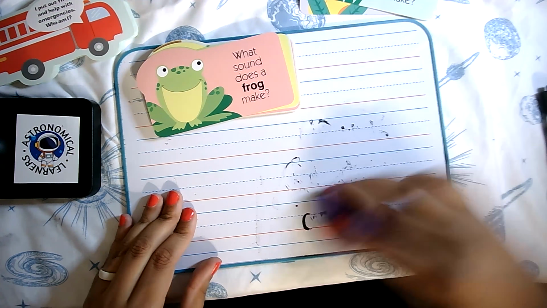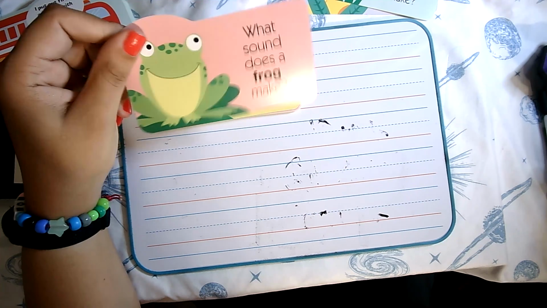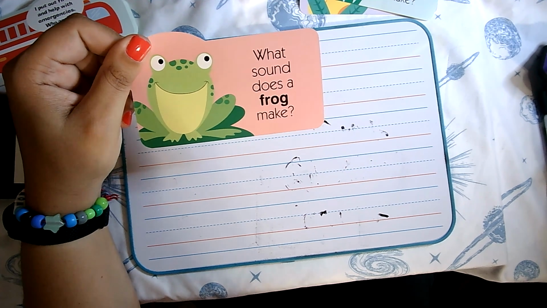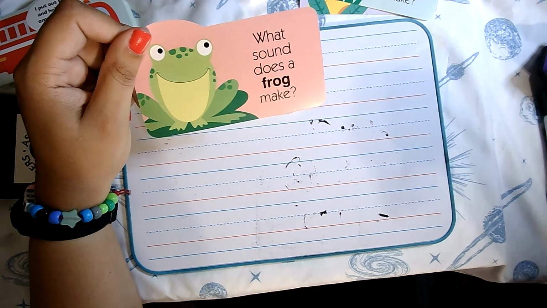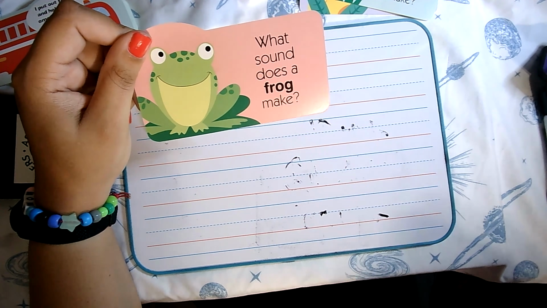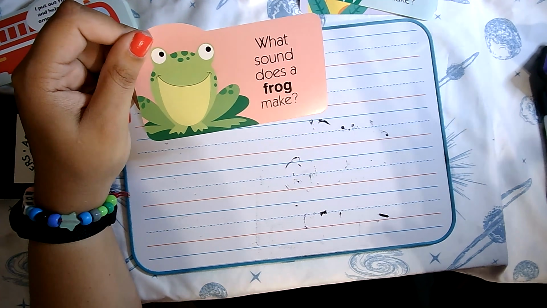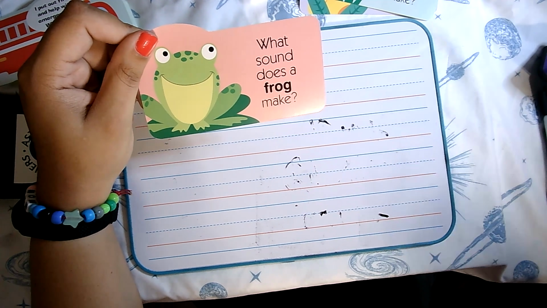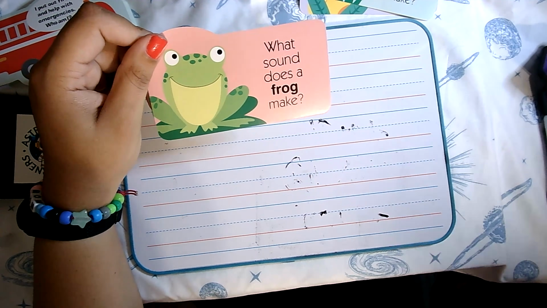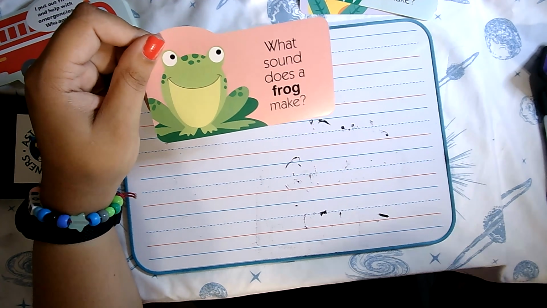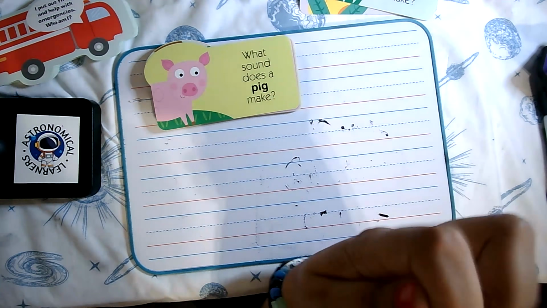All right, next one is, what sound does a frog make? Let's think about it. When might you see a frog? Oh, would it be in the morning? Would it be in the night? Oh, maybe after a rainstorm. That's right, I used to see frogs all the time when I was a little girl after a rainstorm. Oh, what about at the pond? The bullfrog. Isn't there a song Down by the Bay where the watermelon grows? Yeah, that's right. We can talk about that song. Oh, that's right. Ribbit, ribbit.